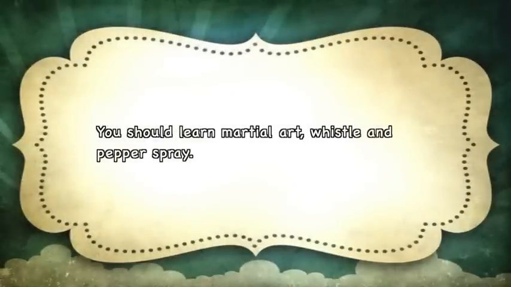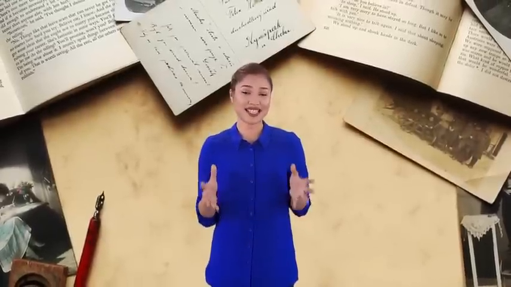However, weak students tend to string the points together to make them look like a sentence. For example, they may write, you should learn martial arts, use a whistle, and pepper spray. It should be noted that no marks will be awarded for this type of sentence. So always remember to write your points in a full sentence in order to gain marks for content.